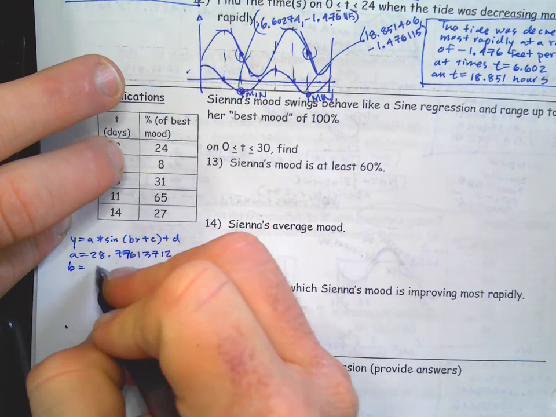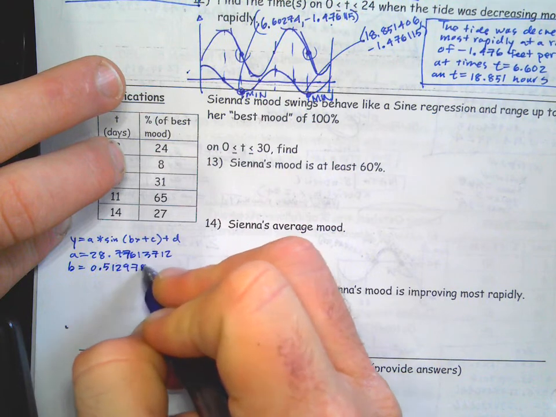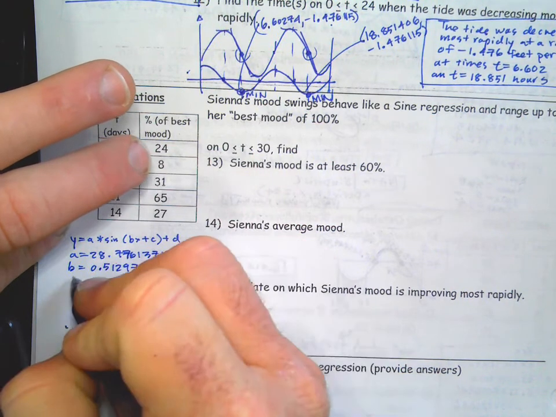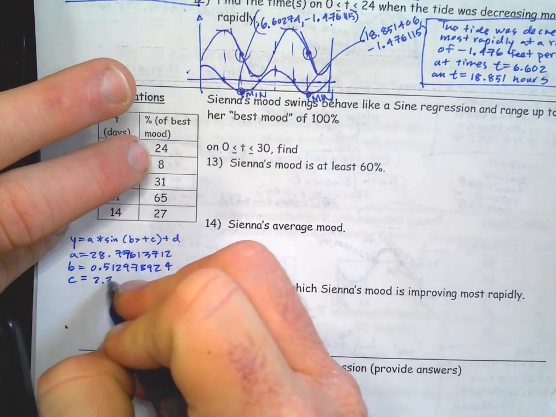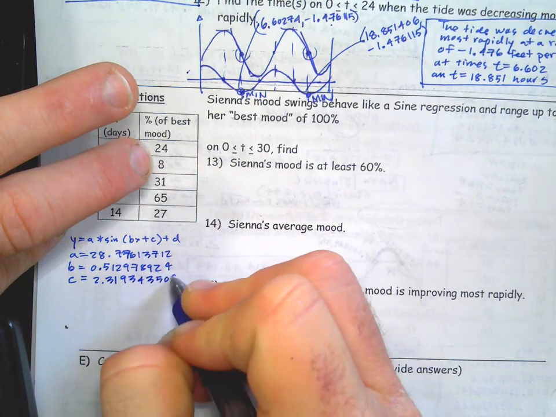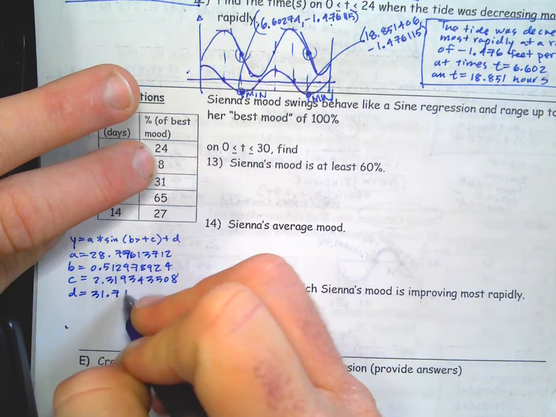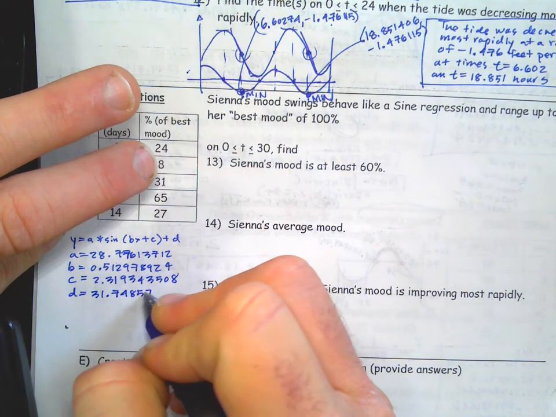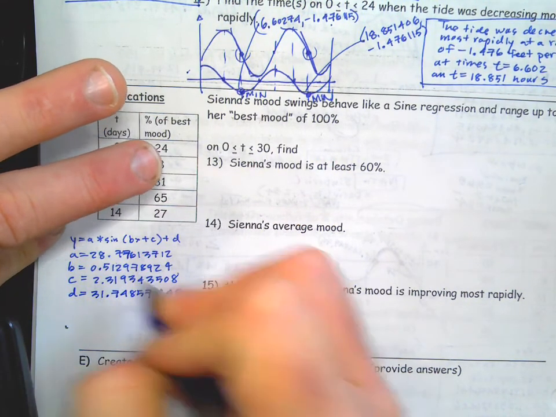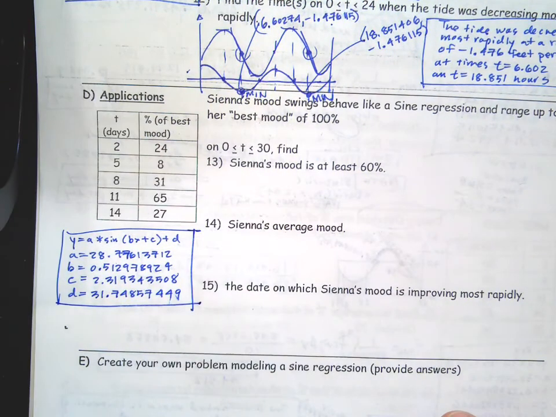B equals 0.512978924. C equals 2.3193433508. D equals 31.74857449. Write it down, all the digits, because I need that to help.